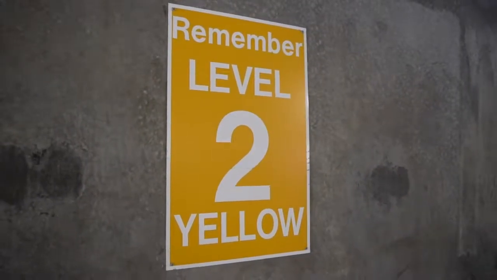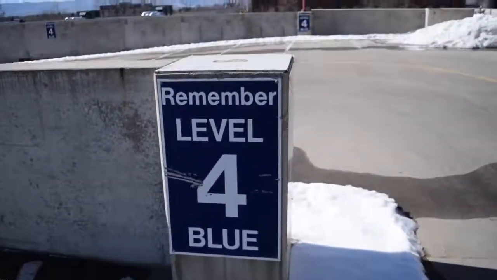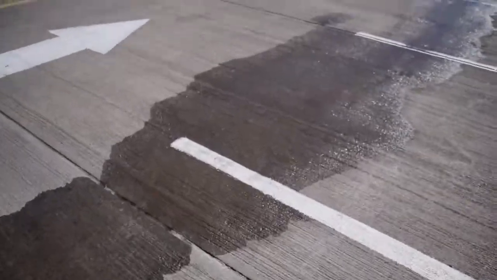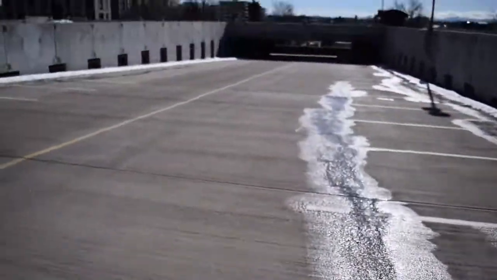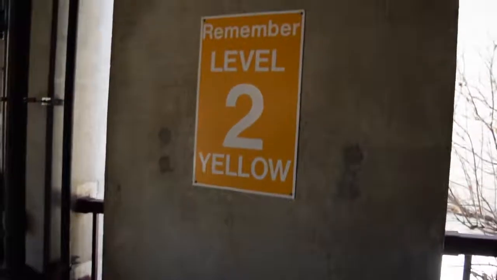So we're starting our walk on level 2 of the parking garage, and then we're going to take the back stairs up to levels 3 and 4. Here's level 3. We're going to keep taking the stairs. Here we are on the roof. Now we're going to walk down the parking garage as if it were a set of stairs. We're back on level 3. And now we're back on level 2.